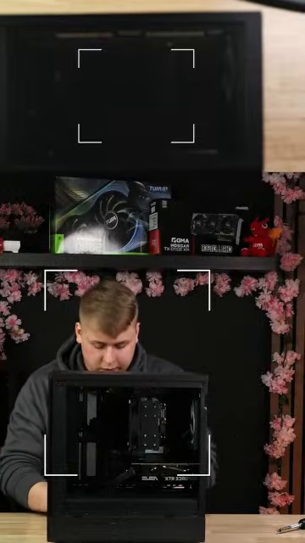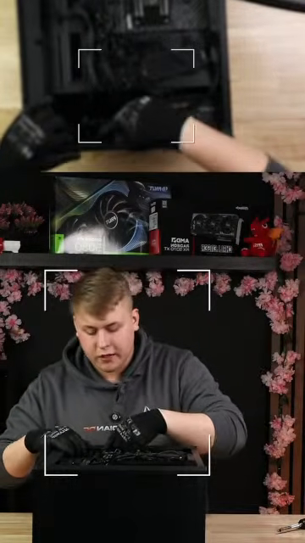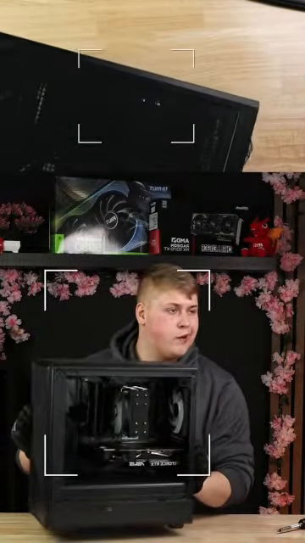Right, that's all plugged in. There we go. So that's now plugged into there. So everything should be working fine, hopefully.